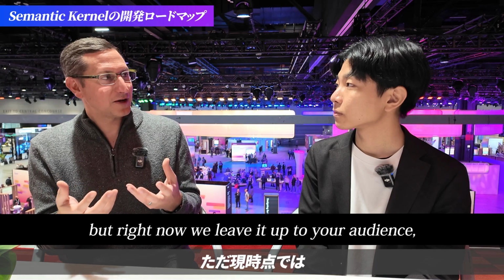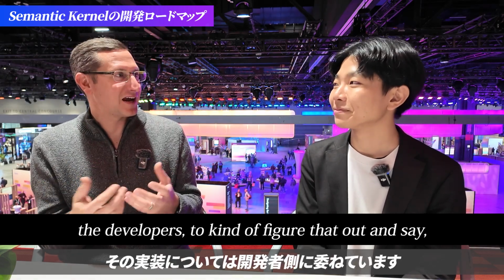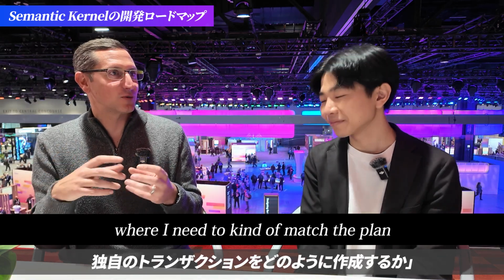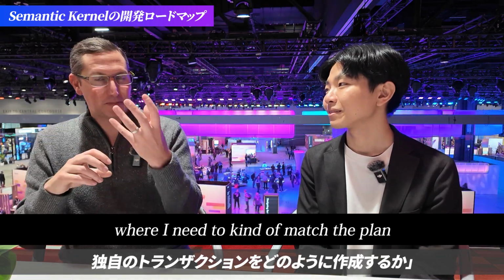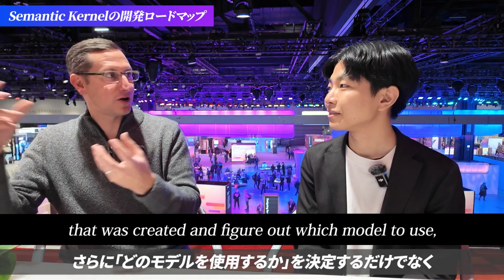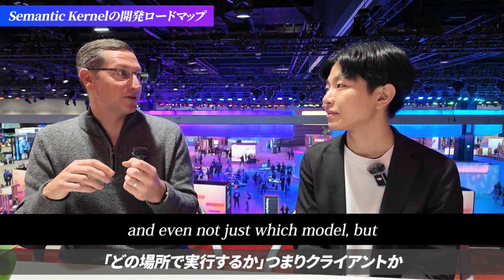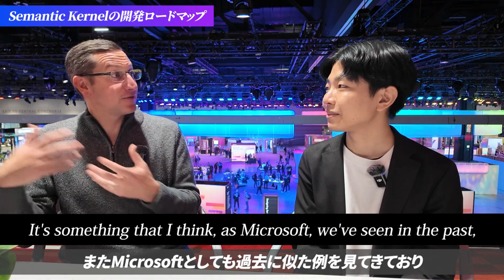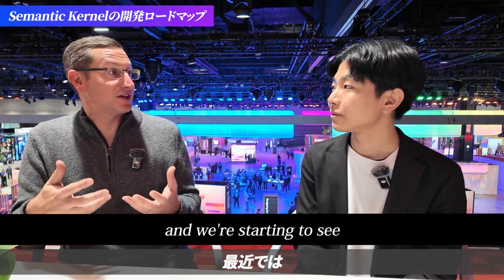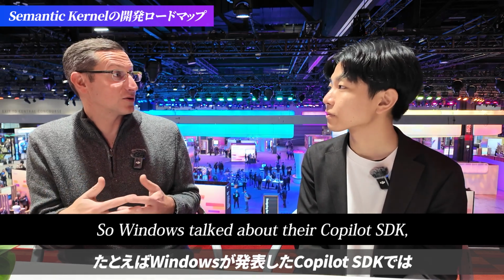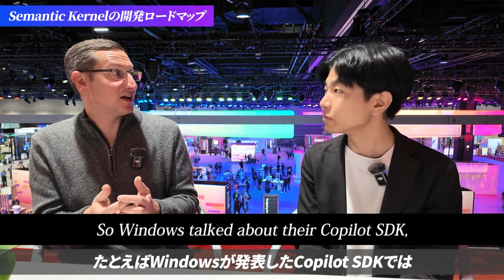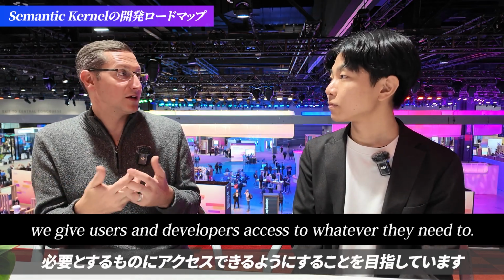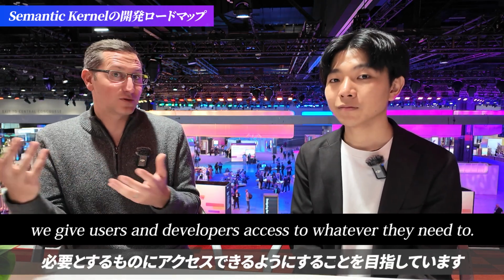But right now we leave it up to your audience, the developers, to figure that out and say, well, how do I make sure I don't leak keys? How do I make my own transactions where I need to match the plan that was created and figure out which model to use, and not just which model, but what location, client or server. It's something that I think as Microsoft we've seen in the past, and we're starting to see even some announcements with Windows, right? Windows talked about their Copilot SDK where I can start to do more on Windows.